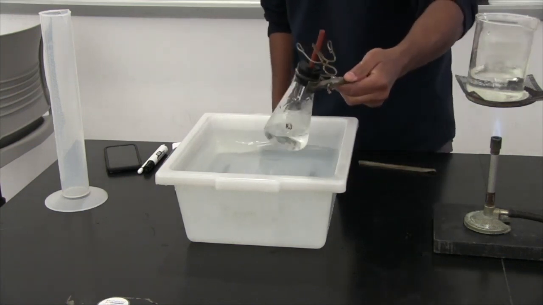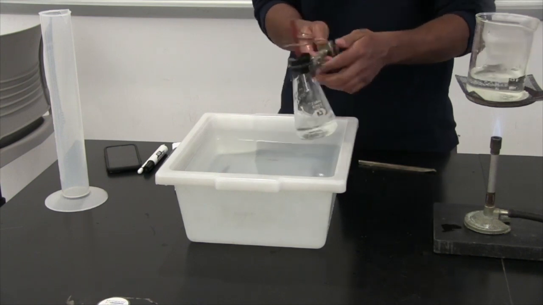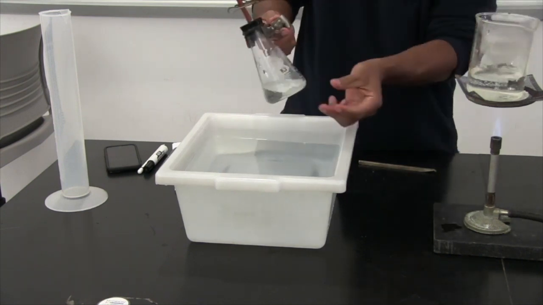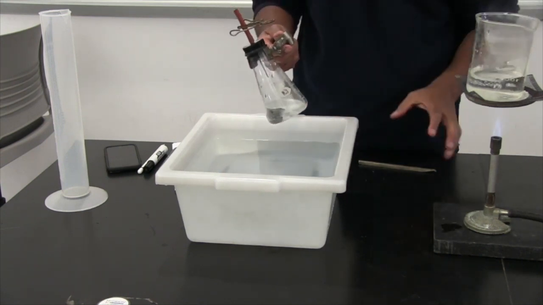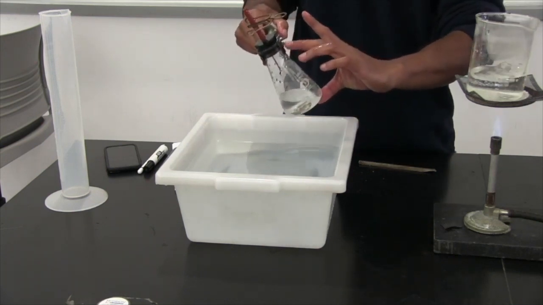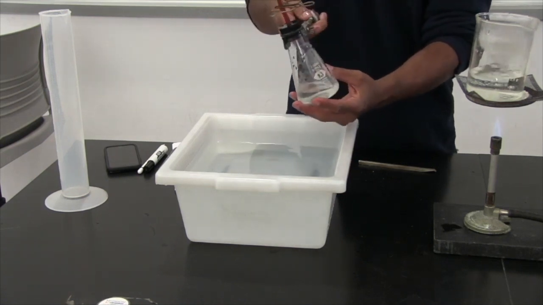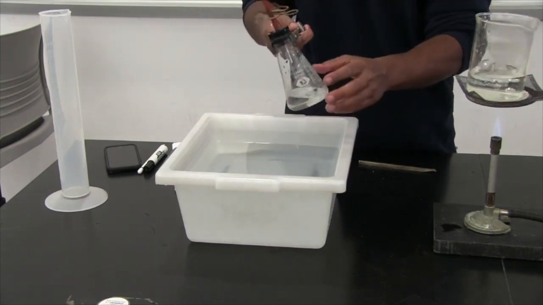And as you guys can see, some of the water went inside the flask. So I'm going to measure this volume for you guys, okay? And I'm also going to measure the volume of the original sample of air that was inside. And with this, we should be able to do our calculations.